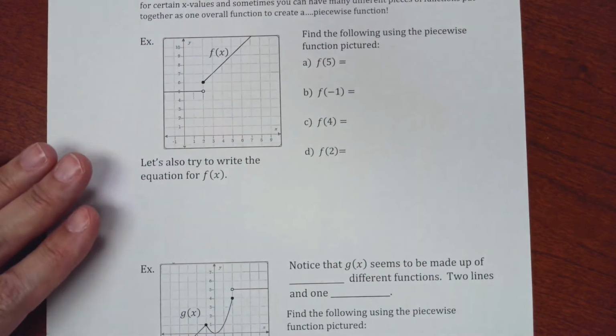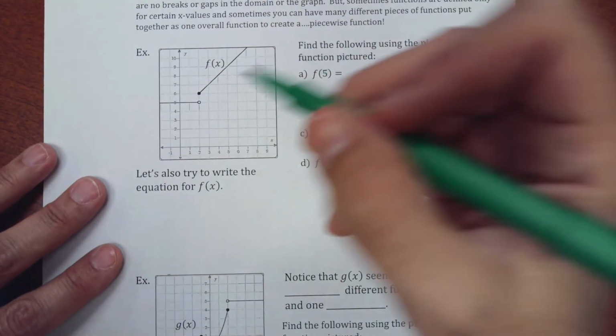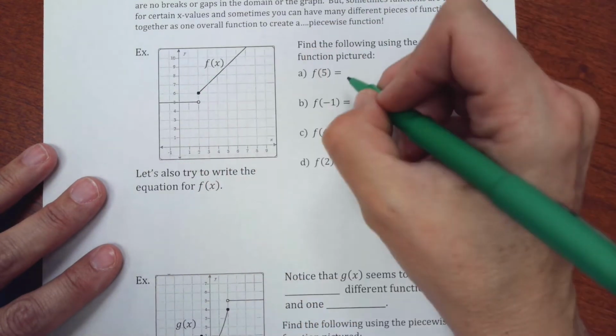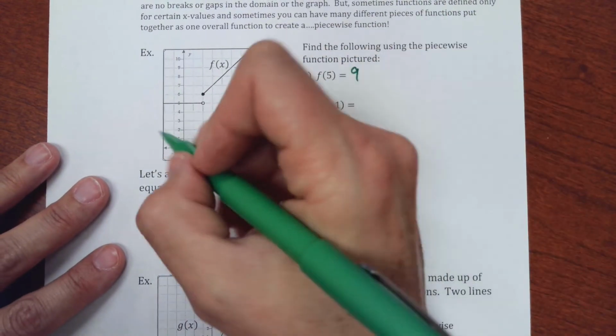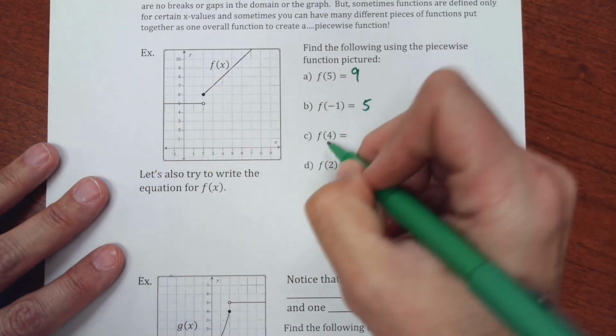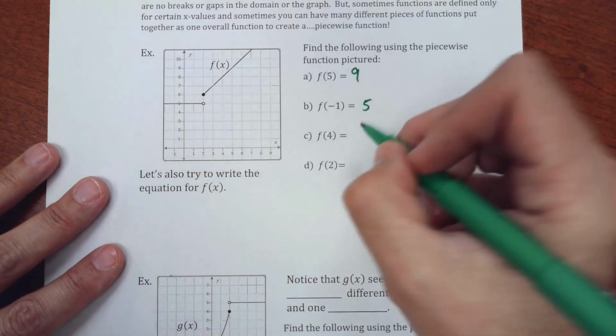All right, so we're just gonna practice the beginnings of this here. So f of 5, I do the same thing I did before. I go over to 5, find the answer is at 9. f of -1, go to -1, oh look, there's the graph, it's at 5. f of 4, go to 4, the graph is up there at 8.